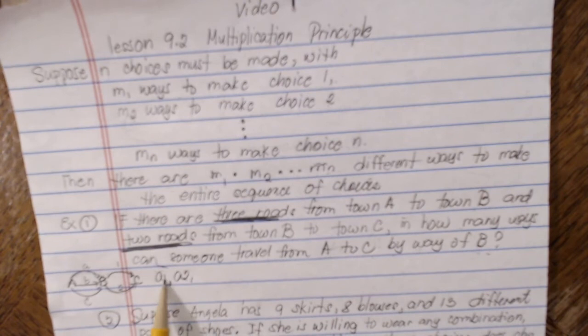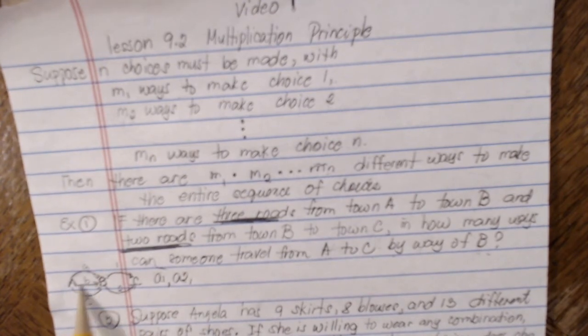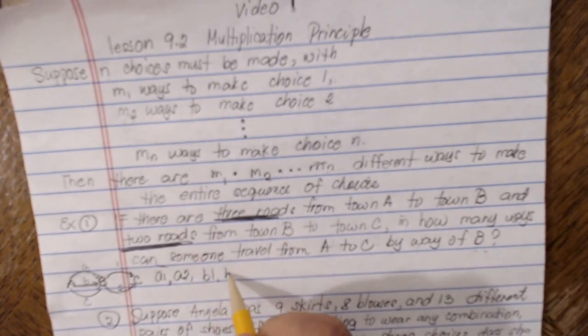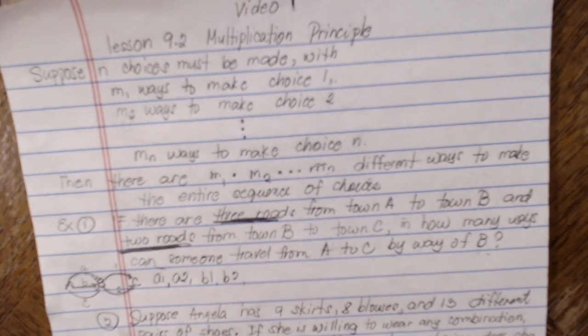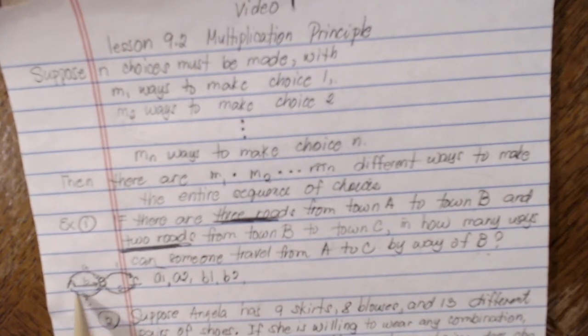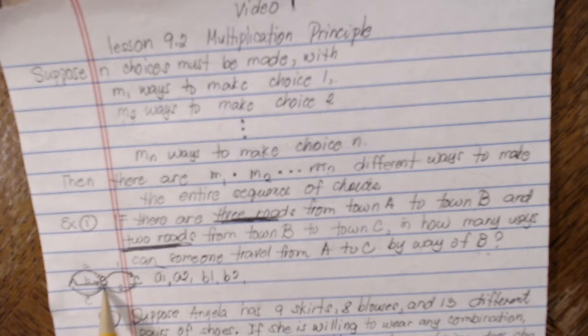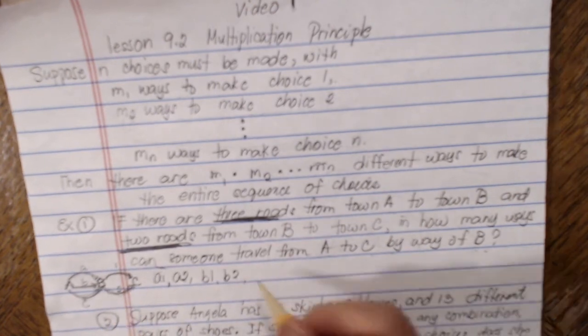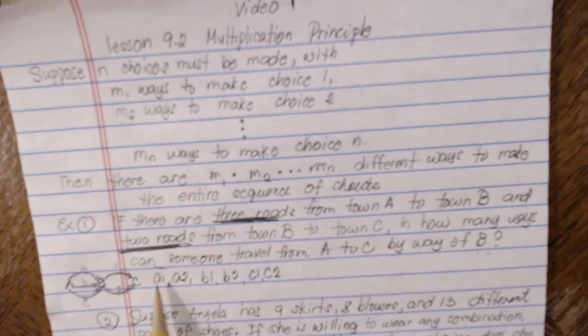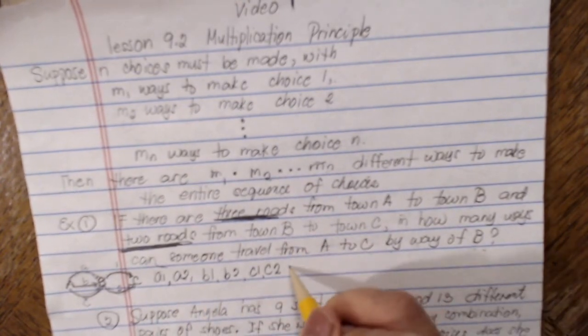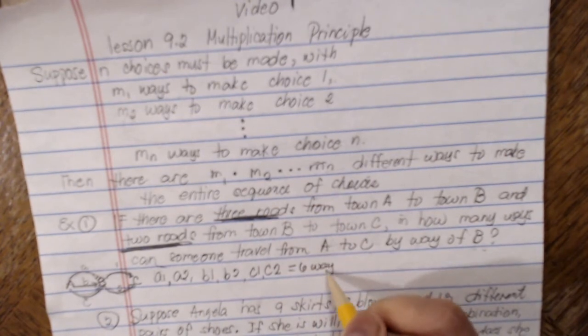So a1, a2. Then for b, I can go b1, b2. Then for c, when I get here I can use road 1 or road 2, so c1, c2. And how many do I have? 1, 2, 3, 4, 5, 6. There are 6 ways.